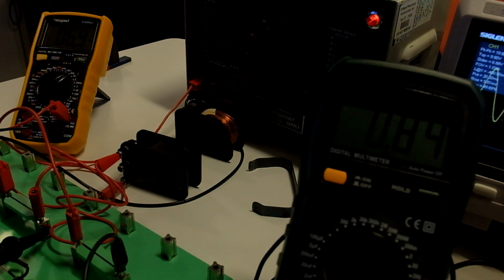To work out the opposition to current flow from the coil in an AC circuit, Ohm's law again: 4.35 divided by the current, which is 0.85, and we get a value of XL of 5.11 ohms. We then take that value of 5.11 ohms and divide it by 2 pi times the frequency, which is 50.